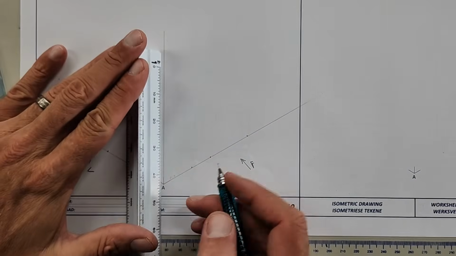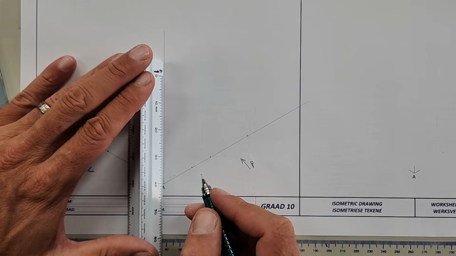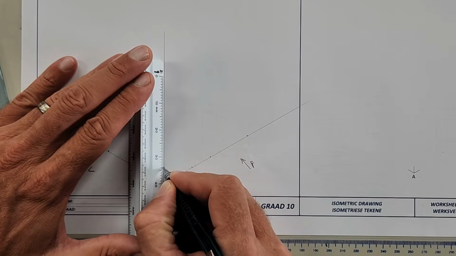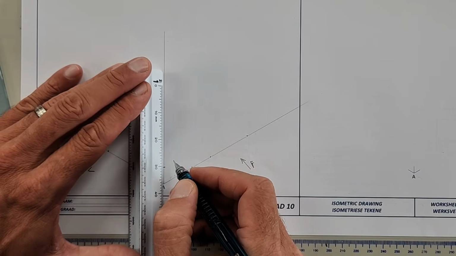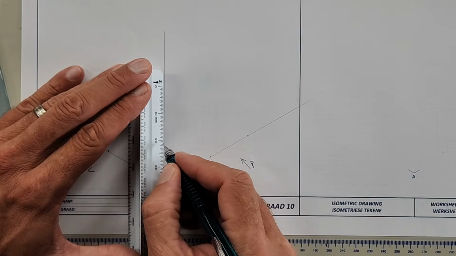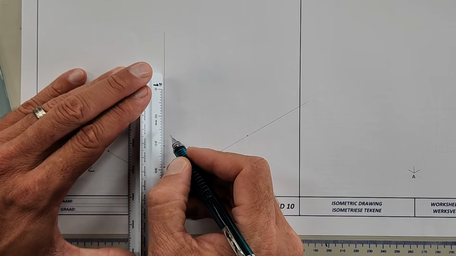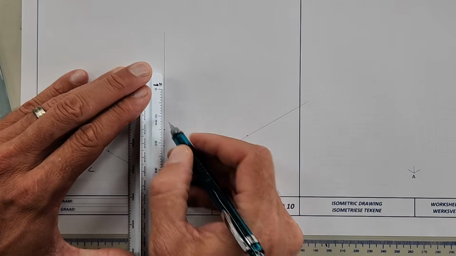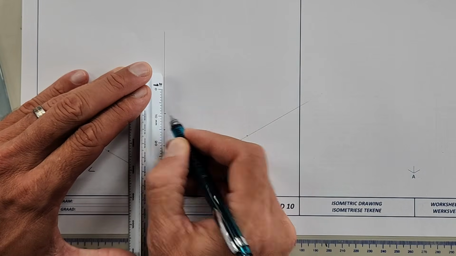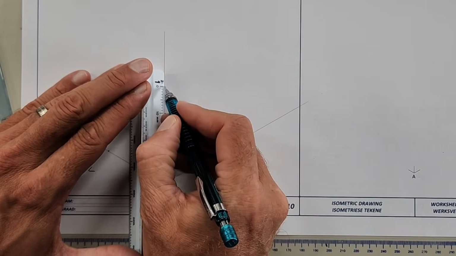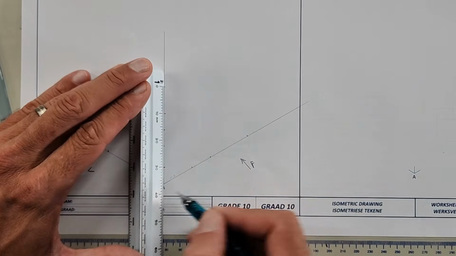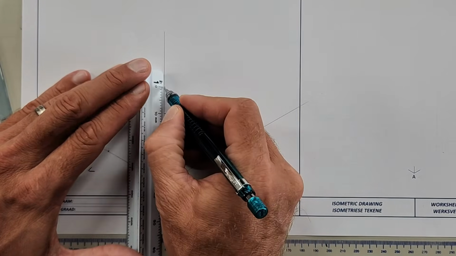Okay, on our height, we have a number of measurements. There's a 6, then there's an 8, then there's another 6, and another 6, and a 10. And the total height is 36. Okay?